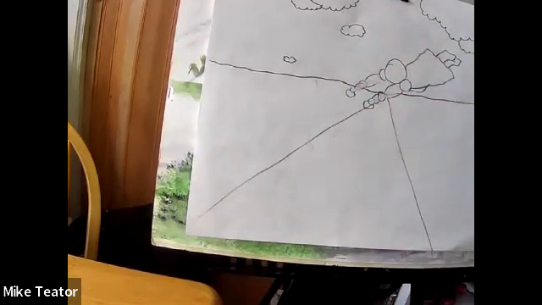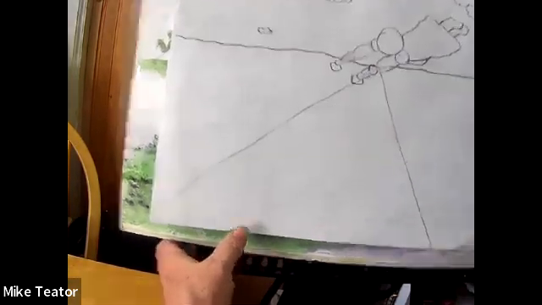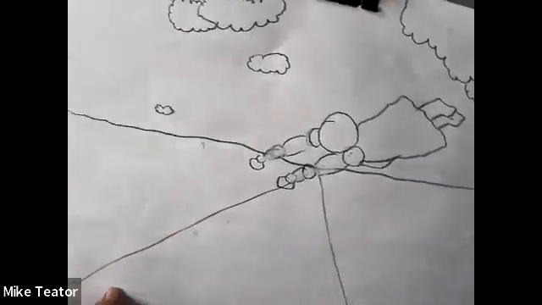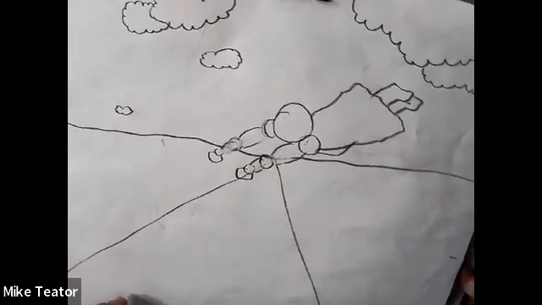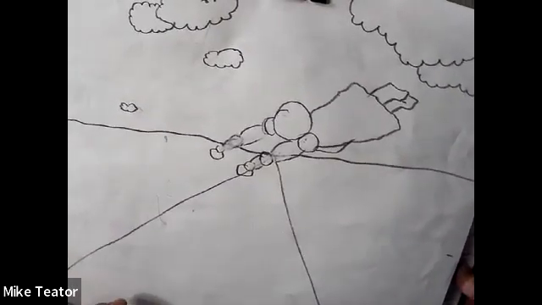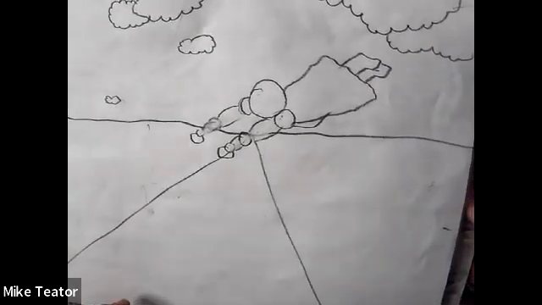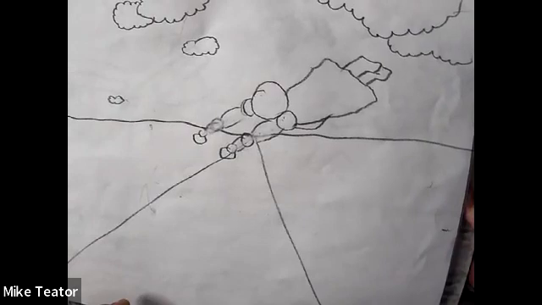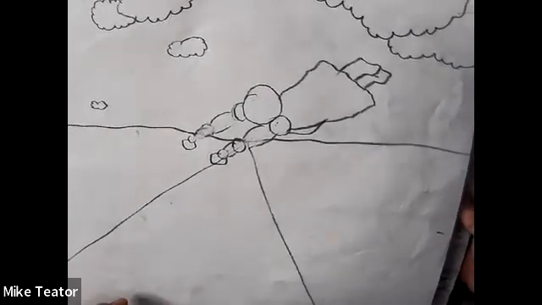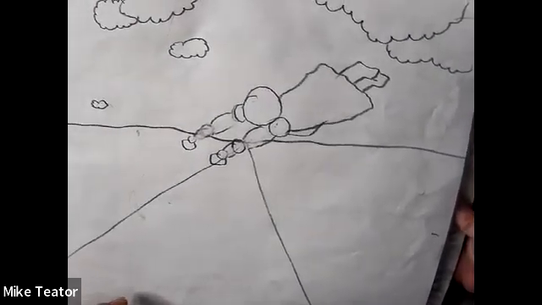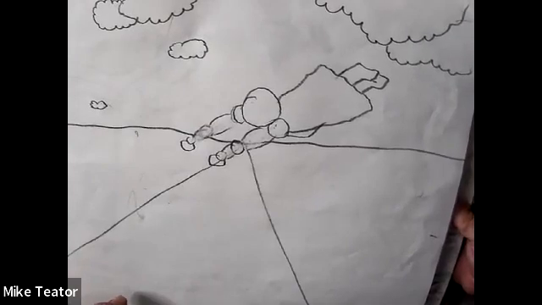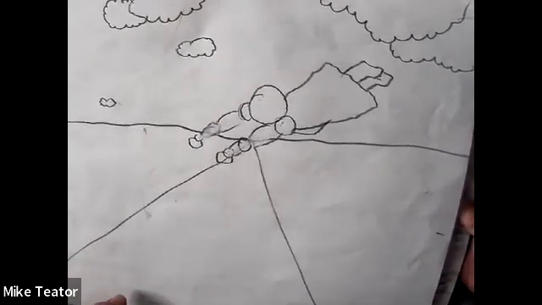There we are. See how it looks far away? Looks like he's coming down. Oh, flying down there. All right. And of course, you can make up your own superhero, whatever powers they've got, or if they go by an initial.